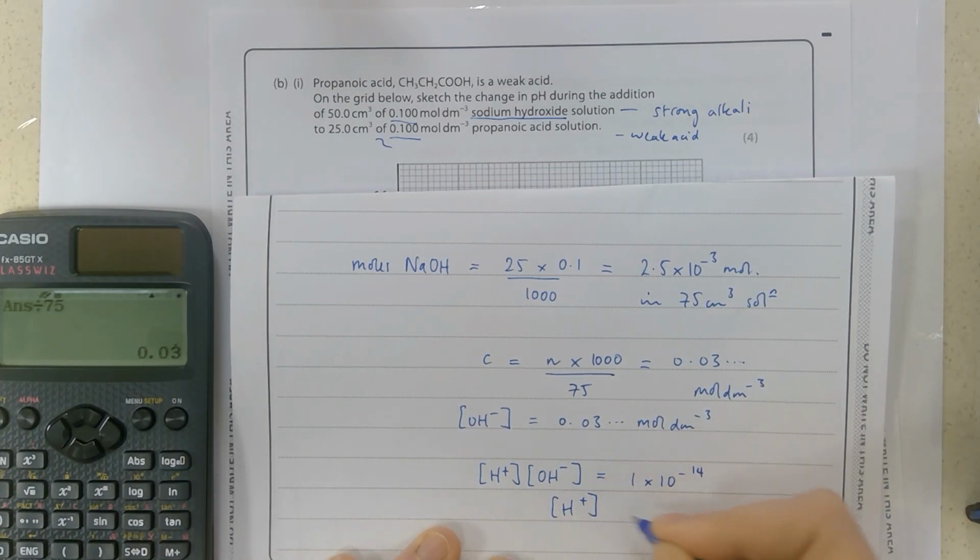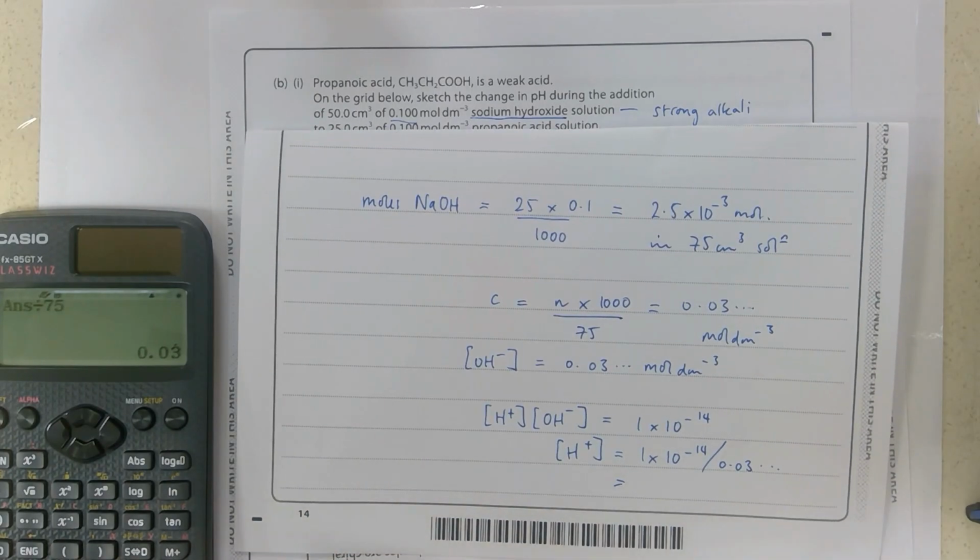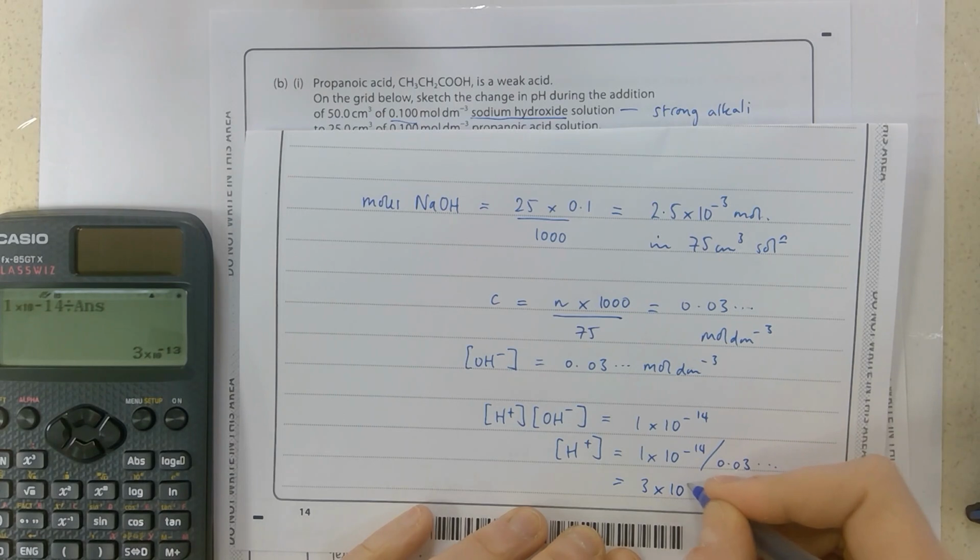So concentration of H plus equals 1 times 10 to the minus 14 divided by 0.03 dot dot dot. And let's calculate. So 1 times 10 to the minus 14 divided by what we had in our calculator gives me 3 times 10 to the minus 13.